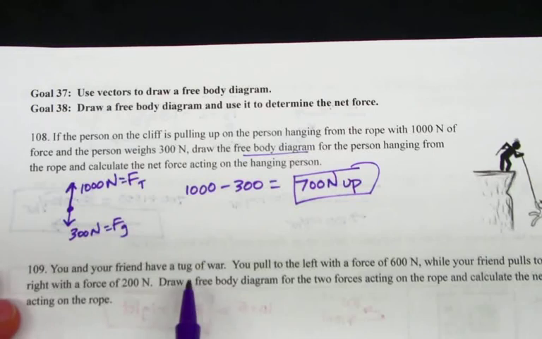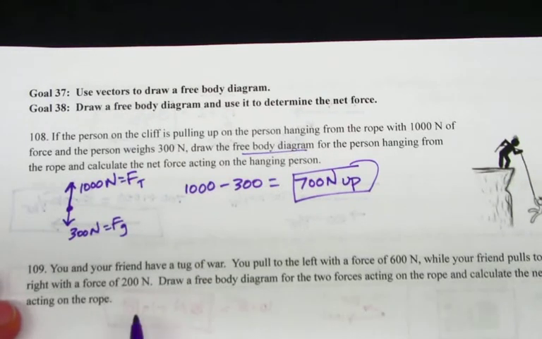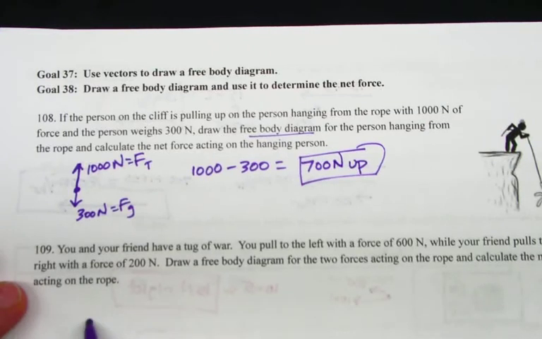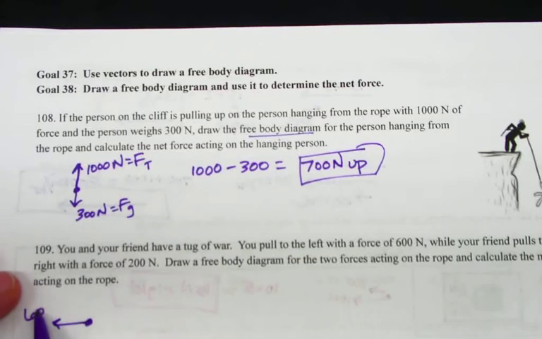Okay, we have a tug of war going on. You're pulling to the left, your friend pulls to the right. We want to draw a free body diagram for the forces acting on the rope. So here's my rope, and I'm pulling with 600 newtons to the left, so that is the tension force to the left. And then we have a tension force to the right with 200, okay?